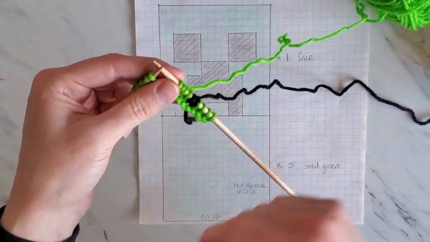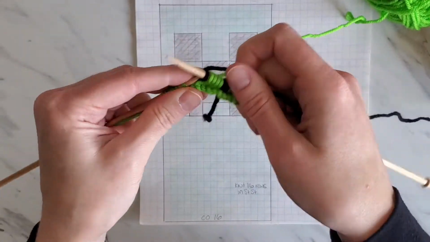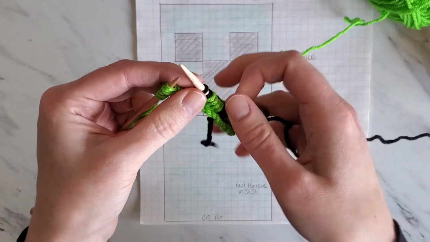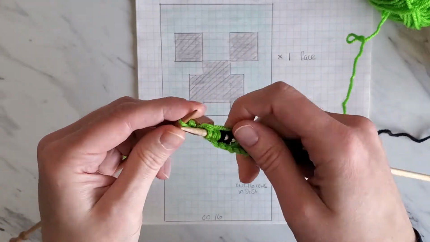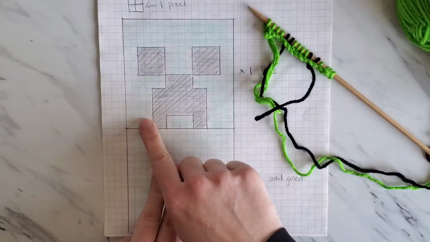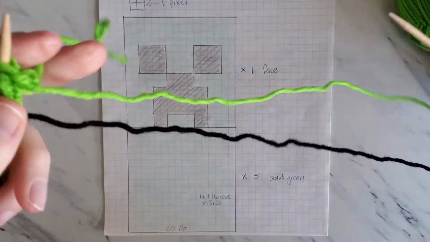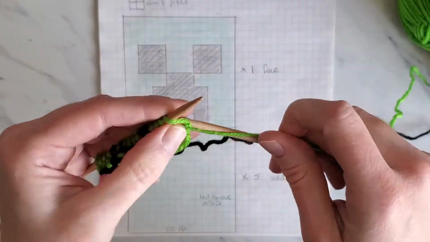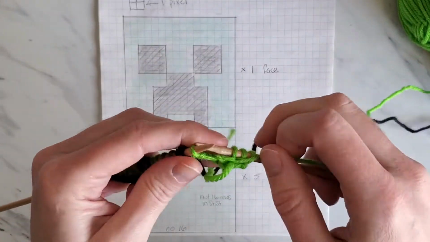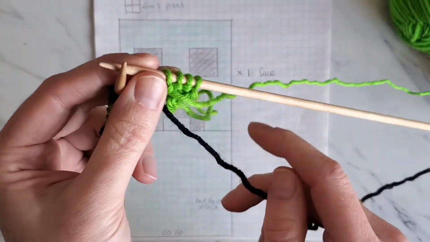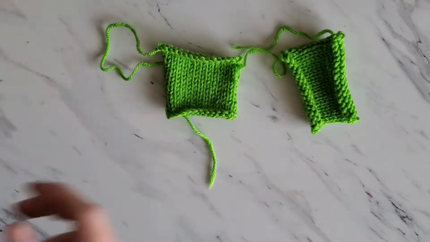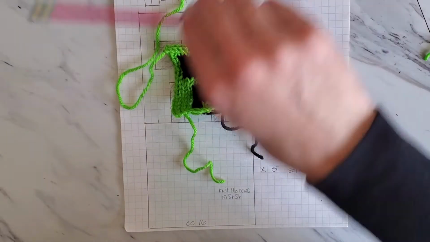Learn how to knit. You can make fun things like this. For the face, I followed the pattern on the graph paper and joined in the black yarn where it was indicated on the graph or chart. Remember to knit all the rows from right to left and purl all the rows from left to right. So you're going to follow your chart when you're on your knit rows from right to left, and when you're on your purl rows, you're going to follow it from left to right. Once you have all of your head pieces knit, you should have 5 green squares and 1 face square.